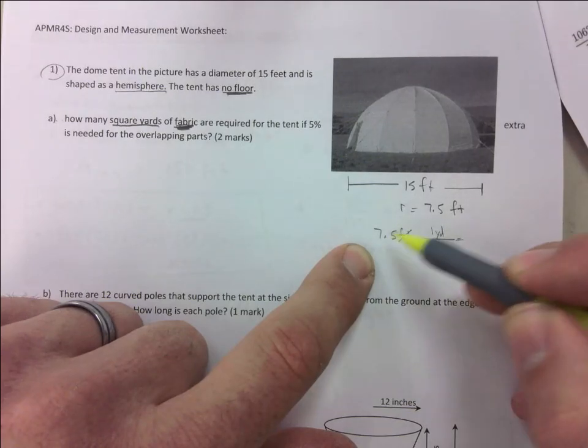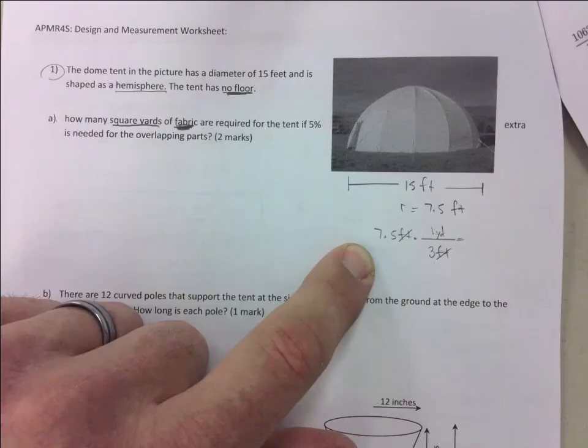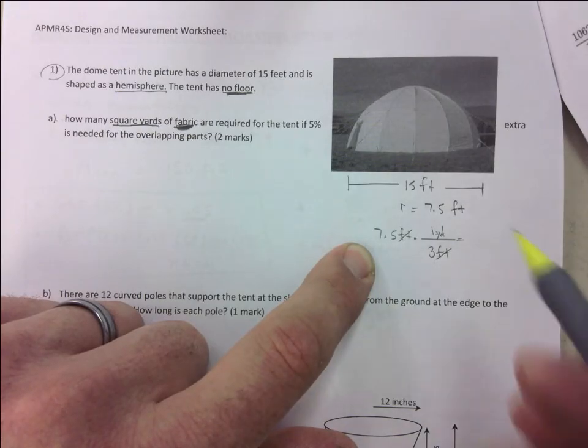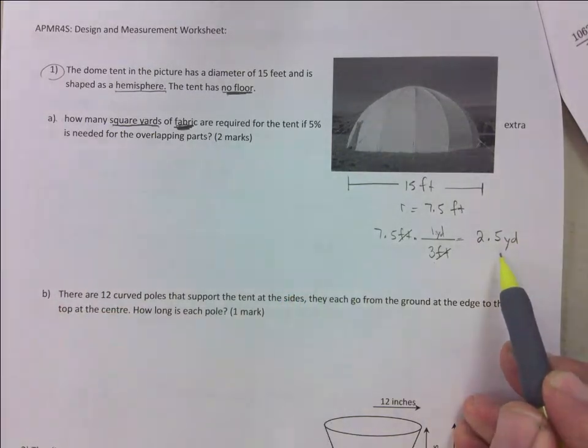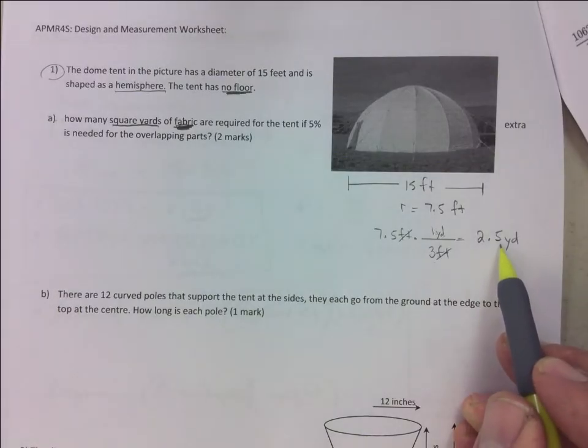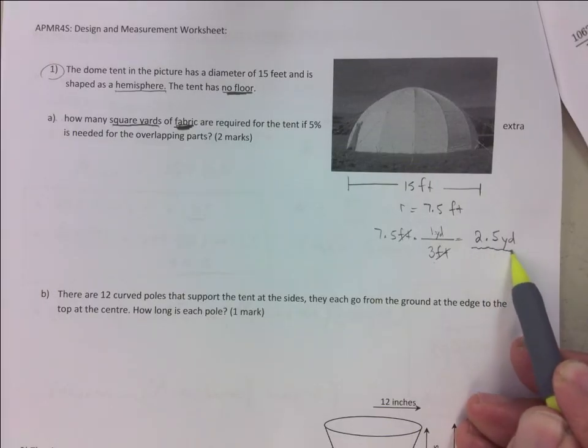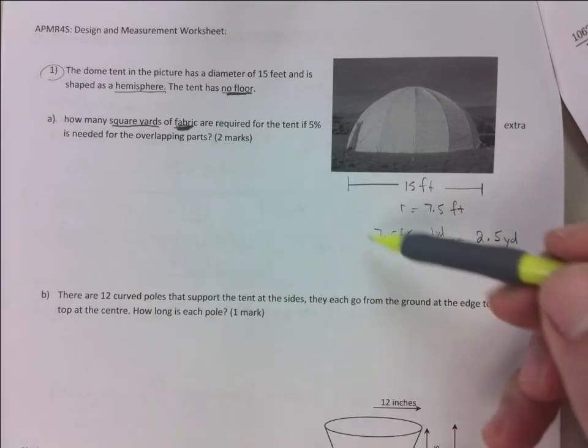So it's basically this times 1 divided by 3. So I'm going to go 7.5 divided by 3. It's 2.5 exactly. If this hadn't rounded, if this kept going, you would have used all decimals, okay? So this is important, but it's not our final answer.